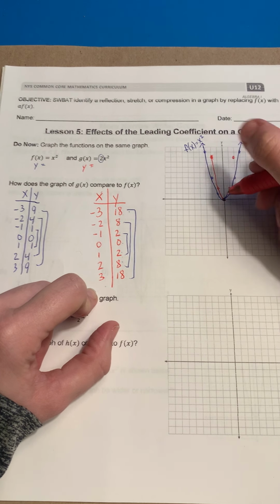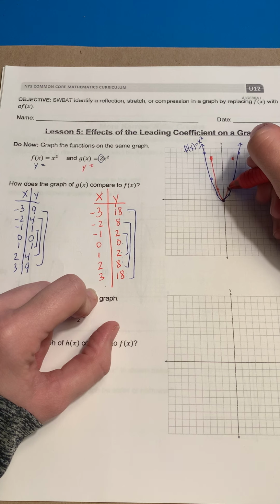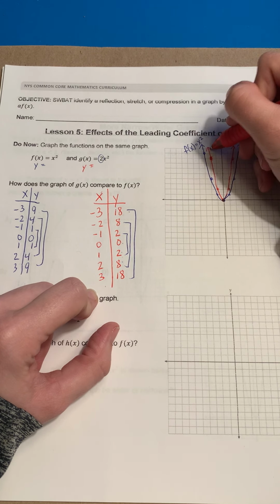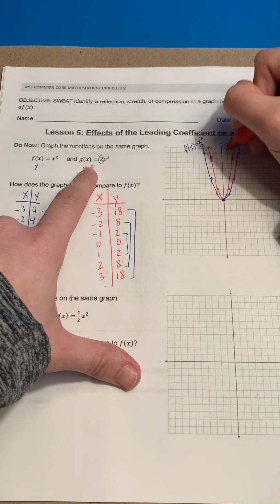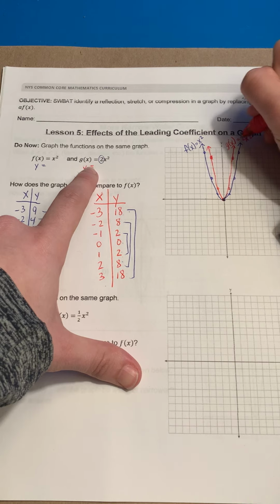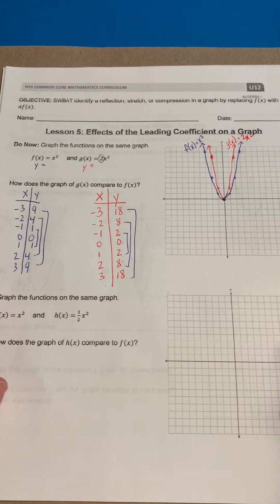Still make sure you go down to the 0, 0, because that's the vertex, and then come right back up. Still add my arrows on the end, and label. g of x equals 2x squared. That was the red one.